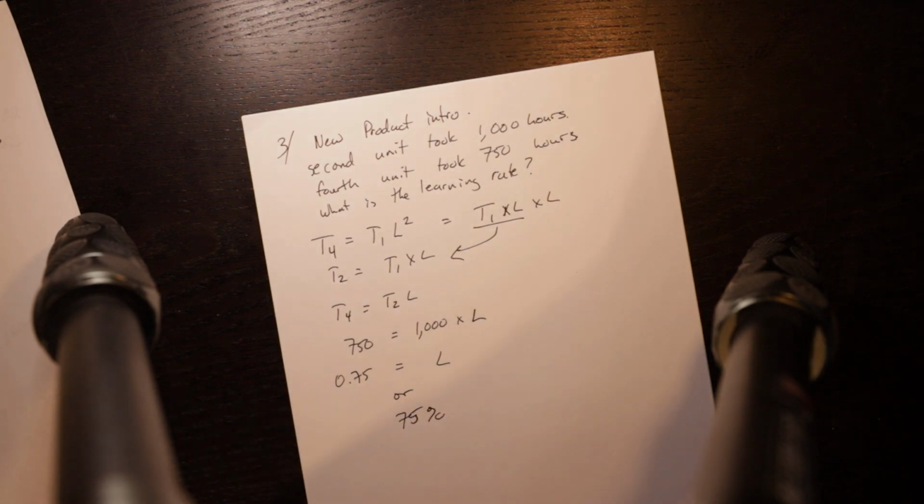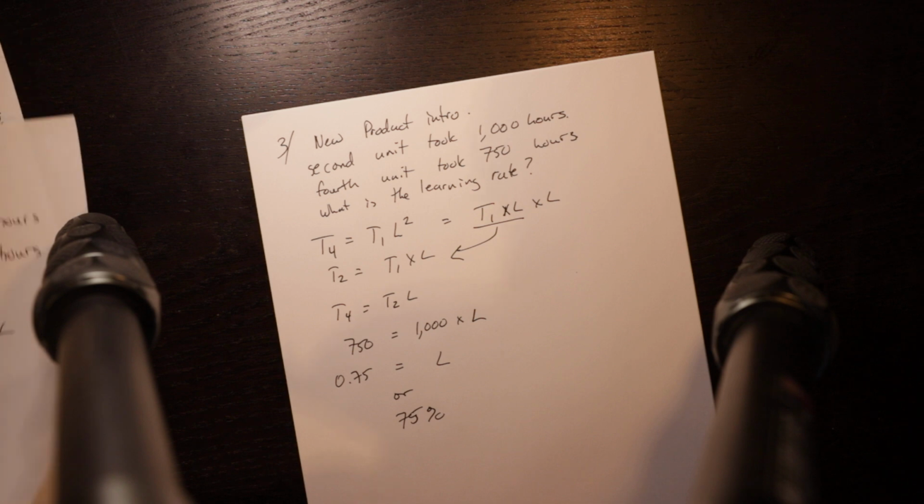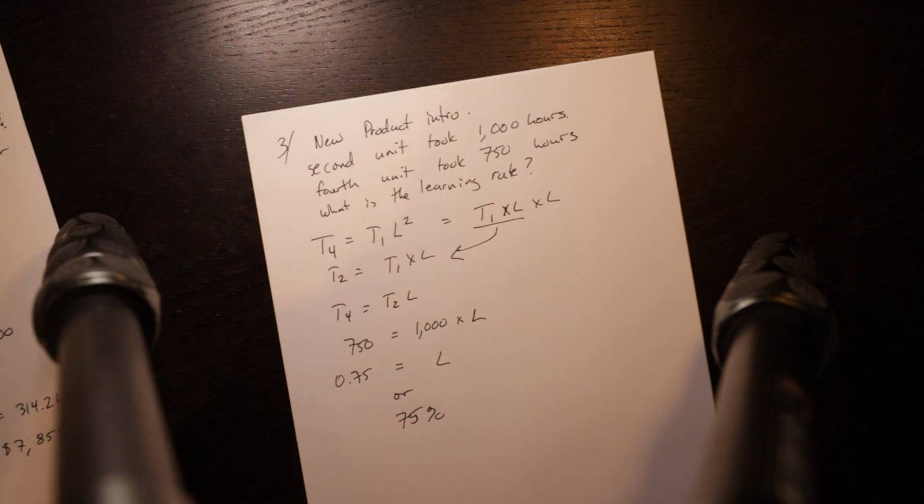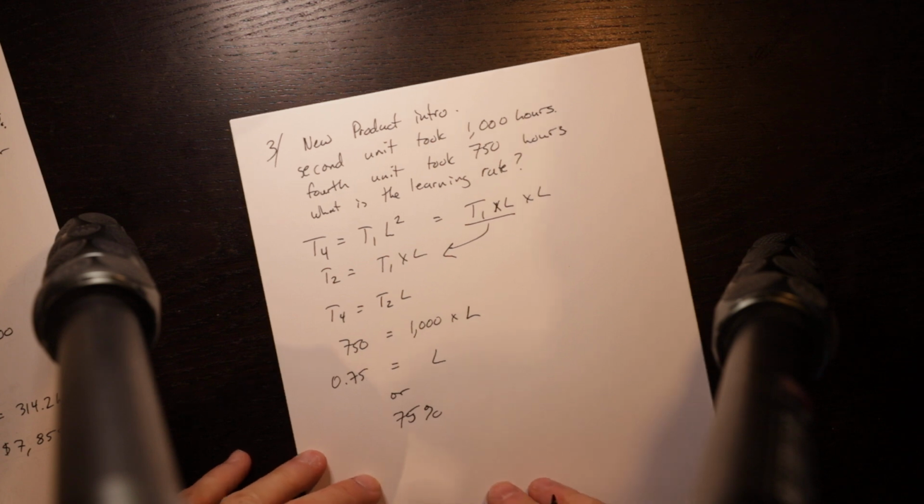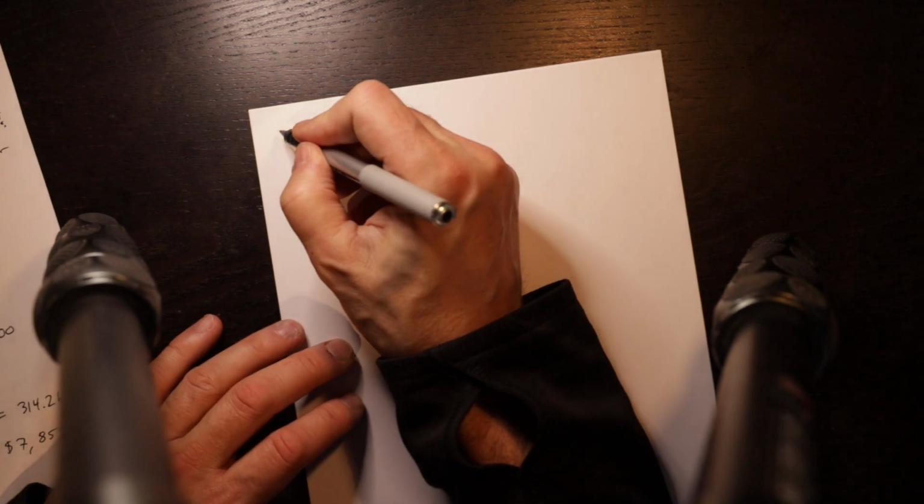Again, this question is really just testing to see that you understand the equations for the arithmetic approach or the coefficient approach. So let's do 3 more alternative questions that you could get asked here.